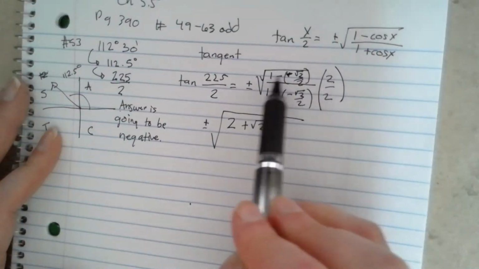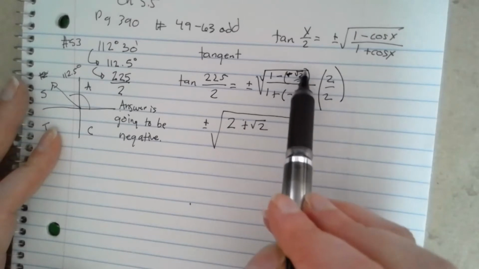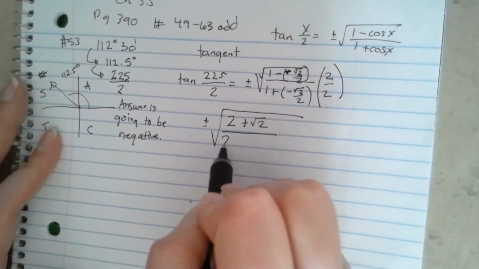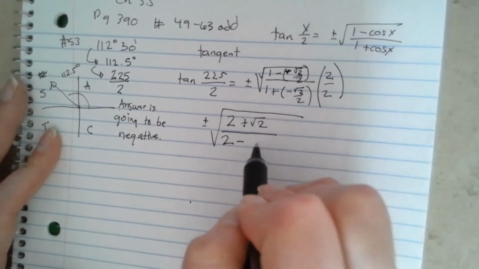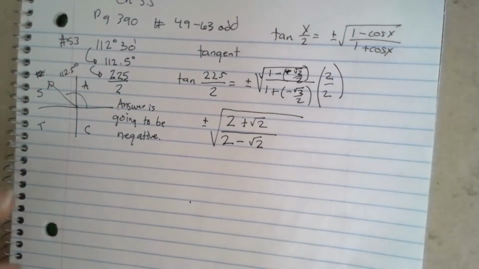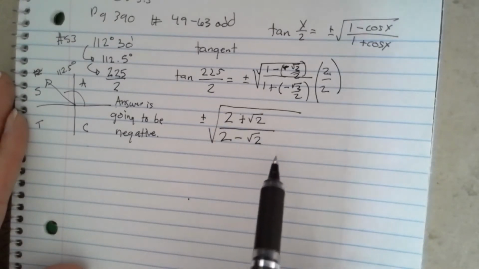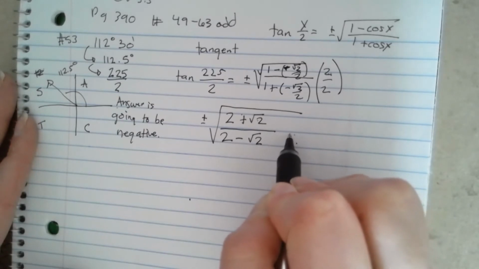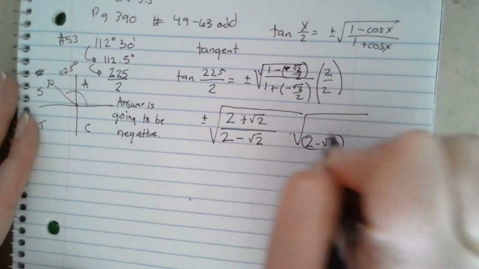If I multiply 1 by 2, I'd get 2. Double negative gives me a positive, and square root 2 over 2 times 2 is the square root 2. Same thing in the denominator: 2 minus, because of this minus right here, square root 2. Now this is the weird part with tangent: I need to somehow get rid of these square roots, and the way I'm going to do that is multiply this by 2 minus square root 2.